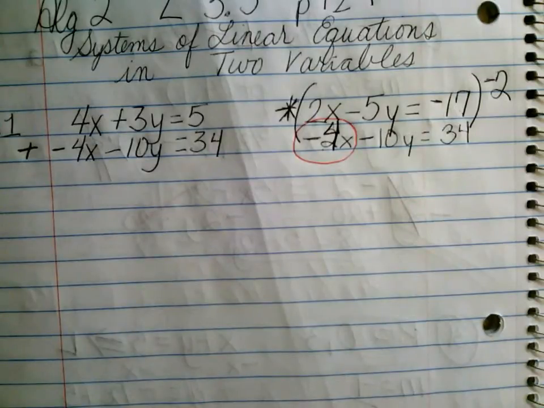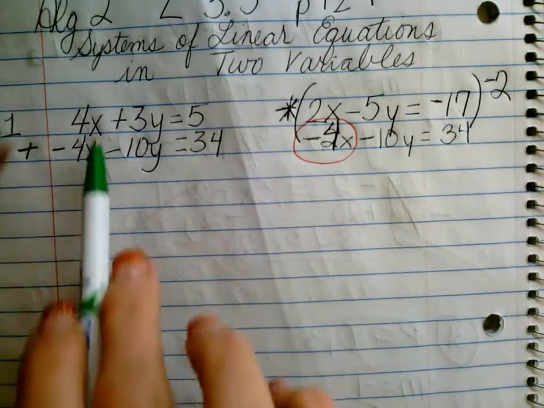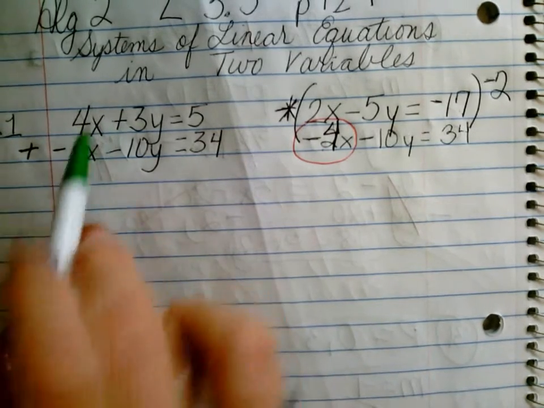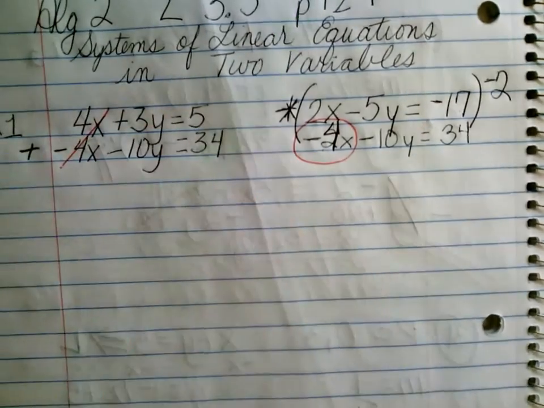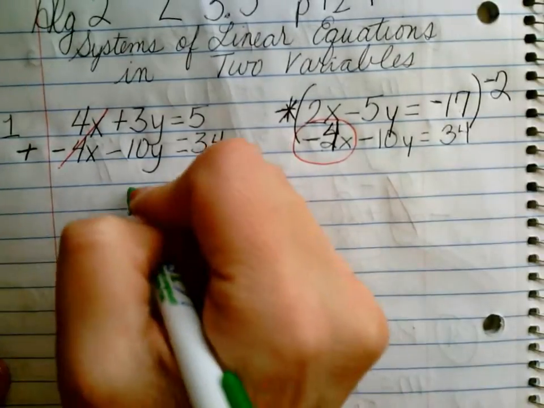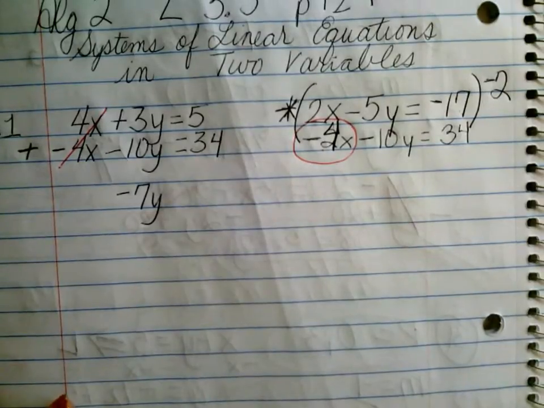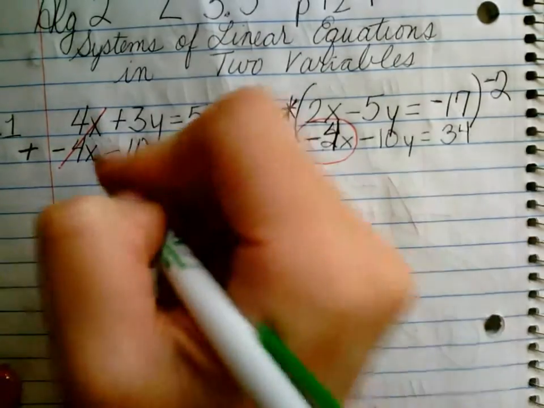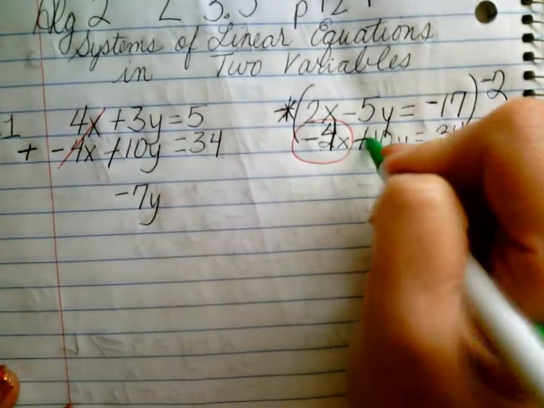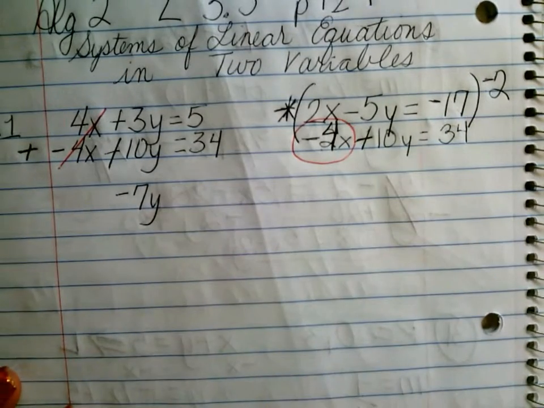Now, this is called the linear combination method. They actually discuss that on the next page, which bothers me. But this is the linear combination method. Now, notice 4x and negative 4x cancel themselves out. Gives us negative 7y, oops, that's positive. That became positive. A negative times a negative became a positive. Good grief.